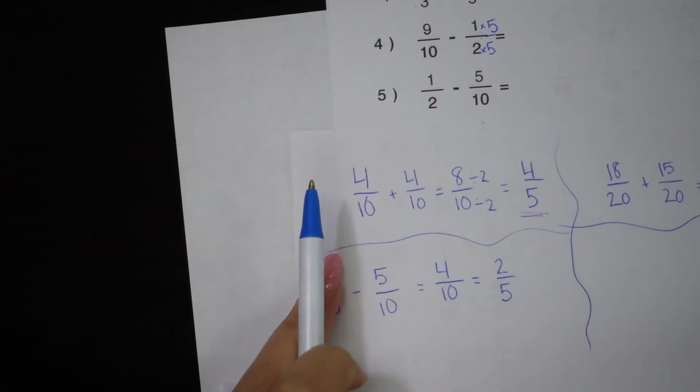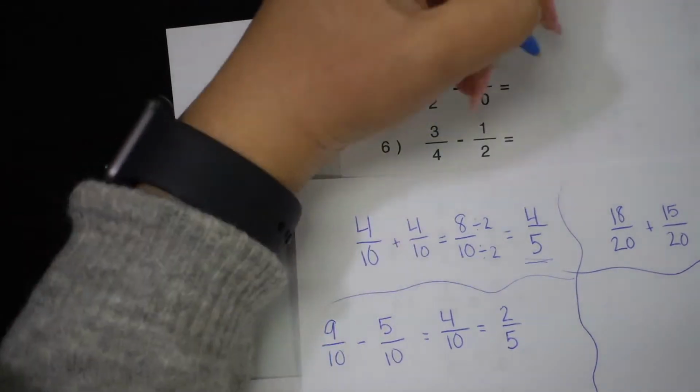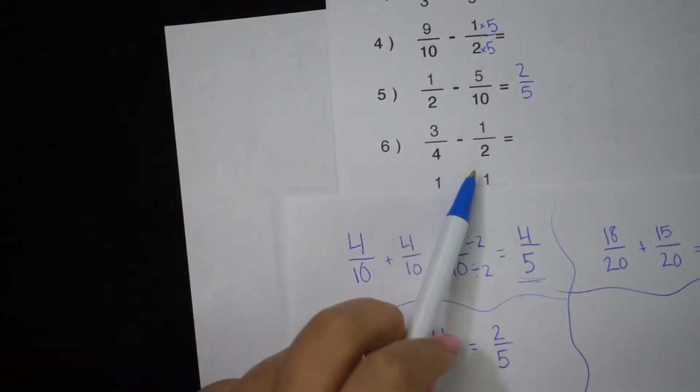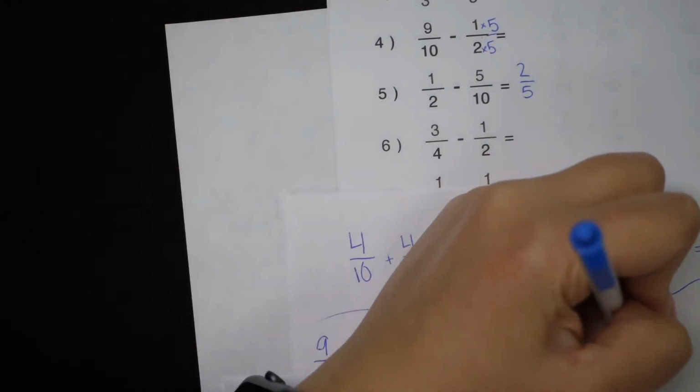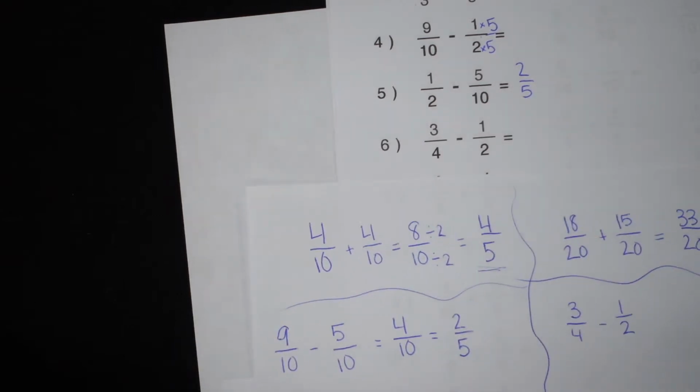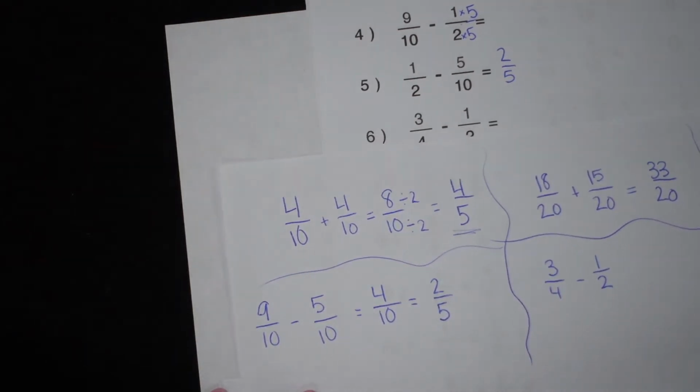Now we're going to do one more problem. So this value is 2/5. Now looking at 3/4 minus 1/2, we have 3/4 minus 1/2. What value does 4 and 2 both go into evenly?